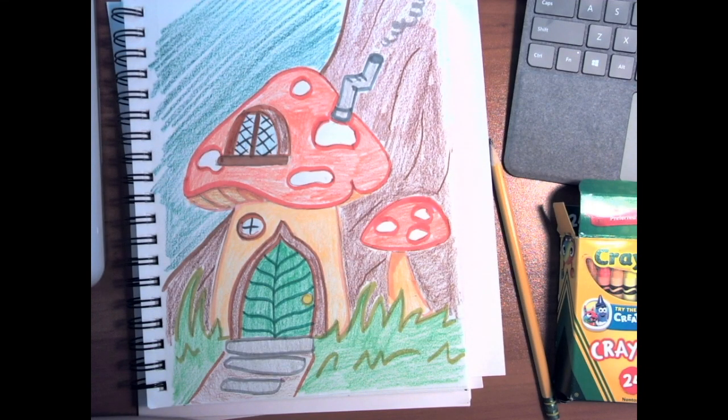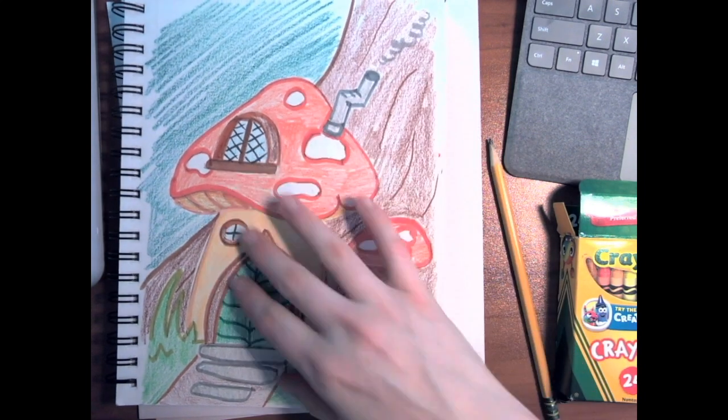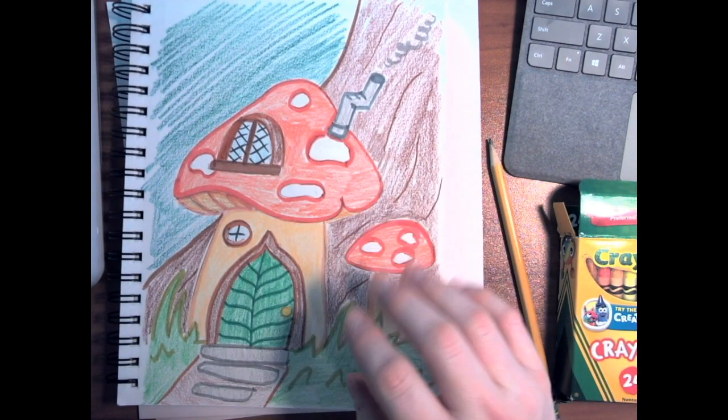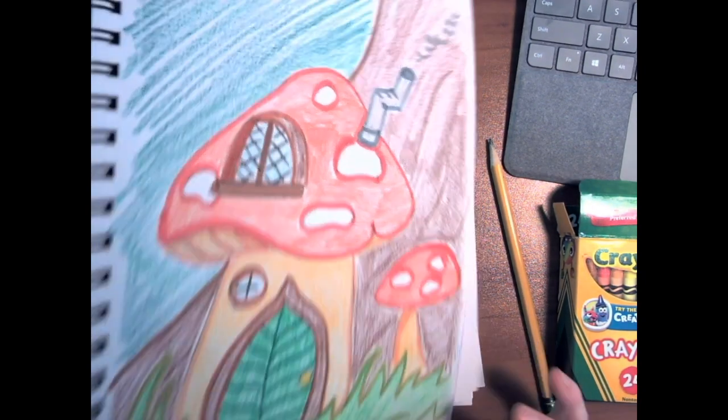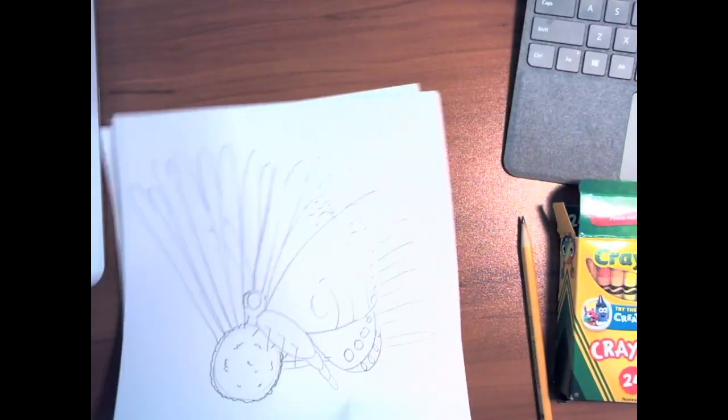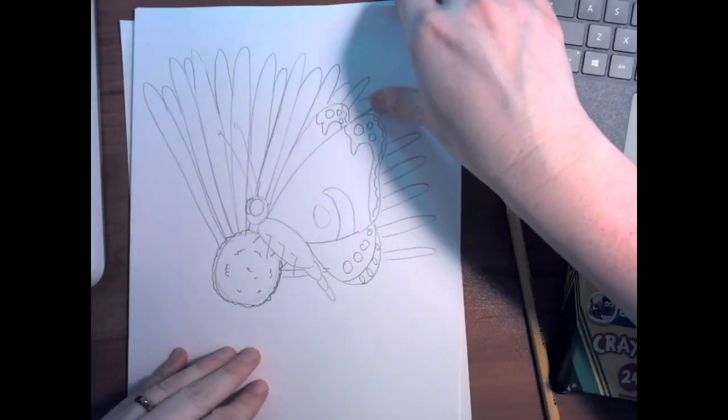So here's my example, and I will be walking you through how to draw this kind. And again, you'll be able to add your own details to things. You're not drawing butterflies. That's 7th grade.